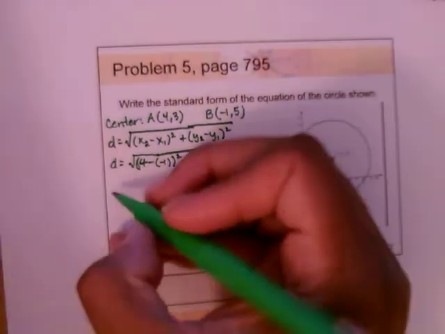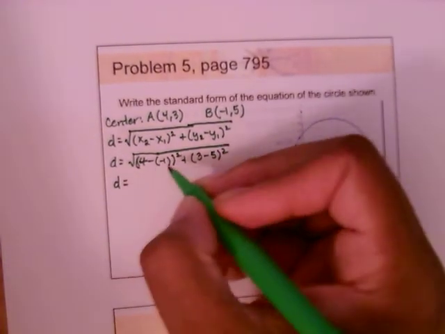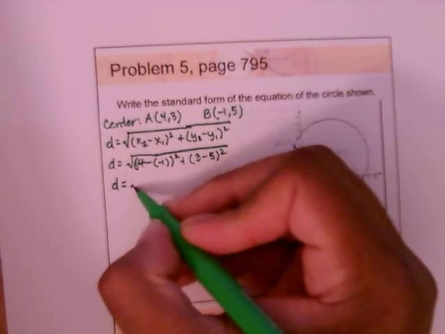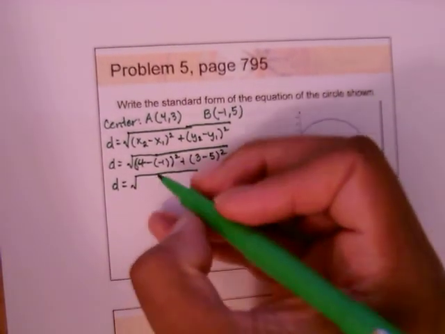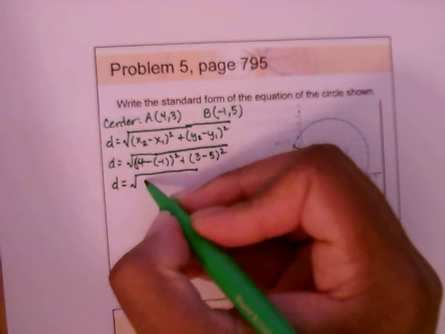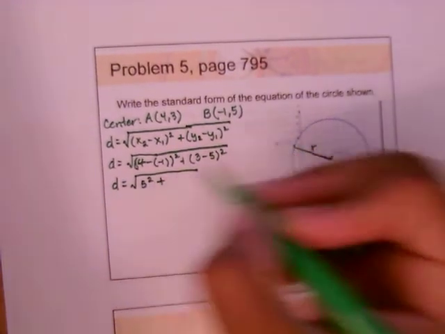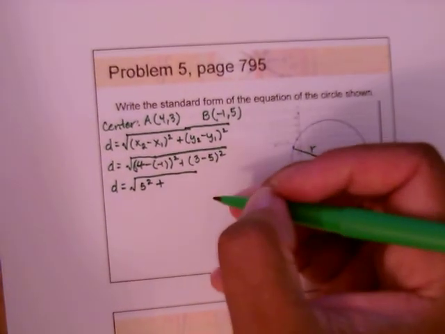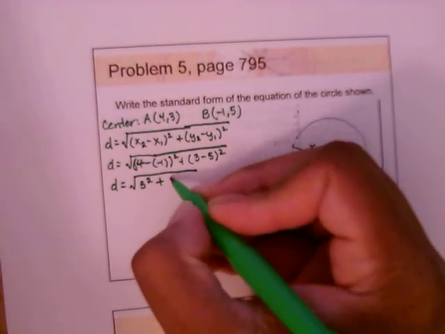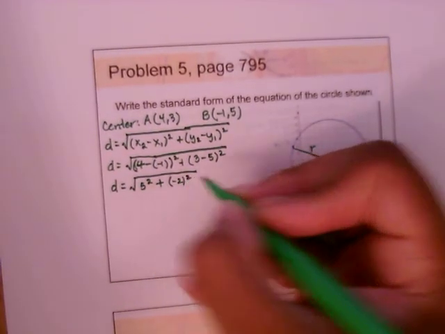All right, so next step would be, let's do 4 minus a negative 1. That's going to be 5. This will still be under the square root. 4 minus a negative 1 would be 5, and that's squared. Plus 3 minus 5 would be negative 2, and that 2 is going to be squared.